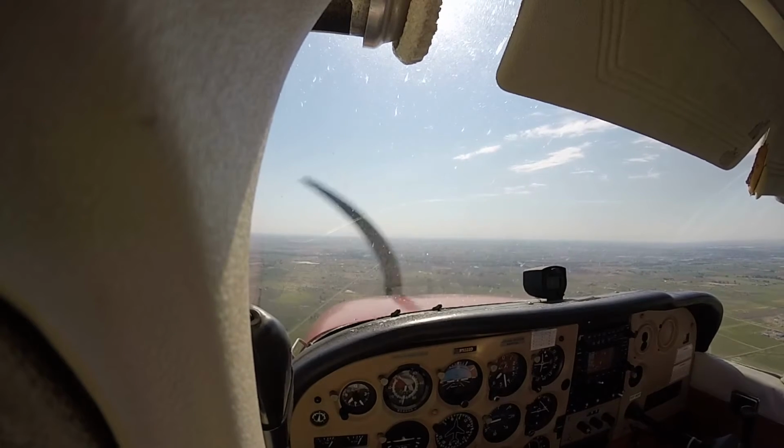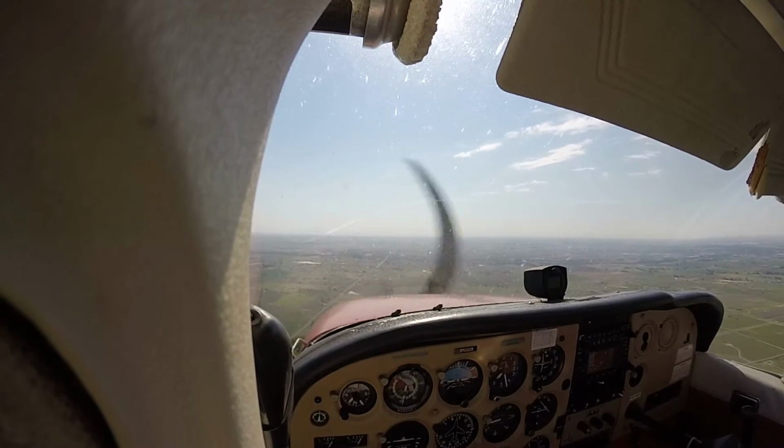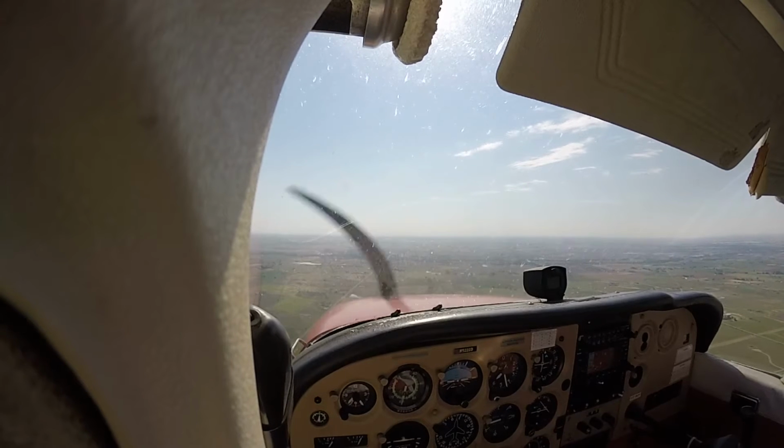Traffic, experimental 798 Tango Lima, 4 miles extended final from runway 12. Speed low approach to the pattern.